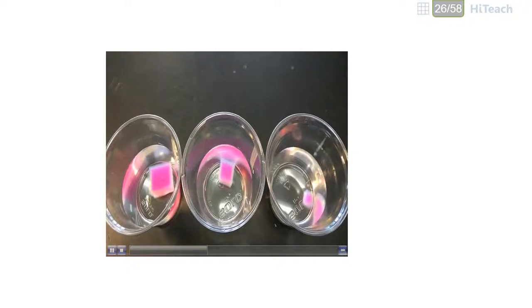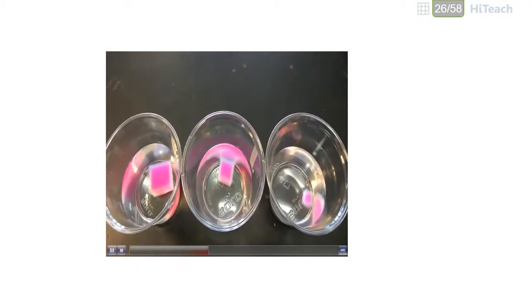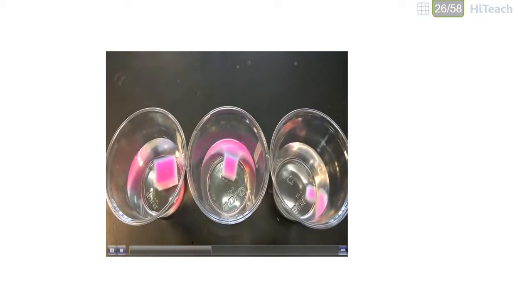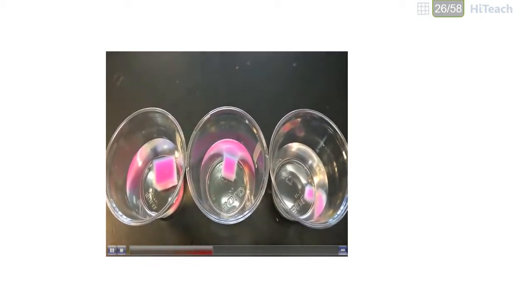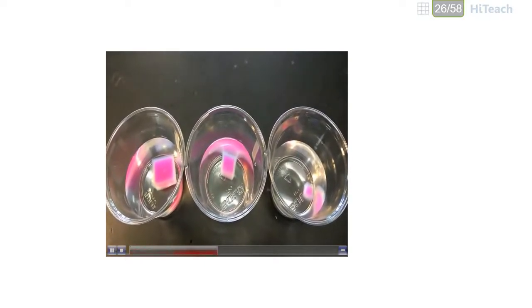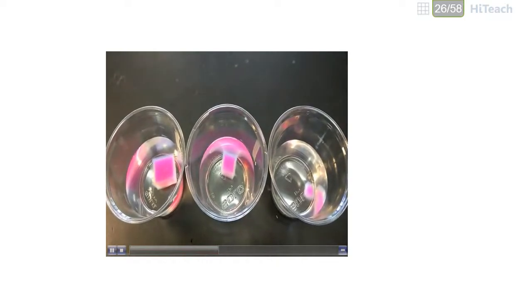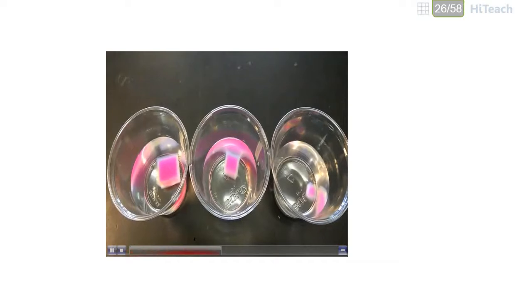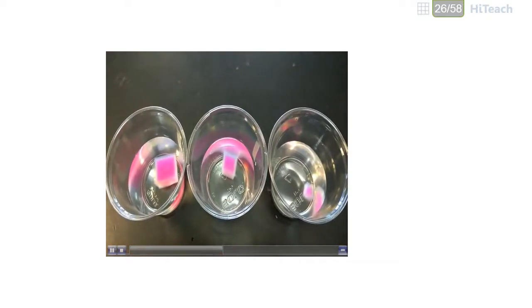About 2 minutes into the experiment, you can see that in the smaller cube there's only a small part that is still colored, and the larger cube still has a huge mass in the center that still has the phenolphthalein indicator in it, stained pink. So you can see the diffusion occurring much more rapidly in the smaller cube than in the larger cube. We'll revisit this in a few more minutes.